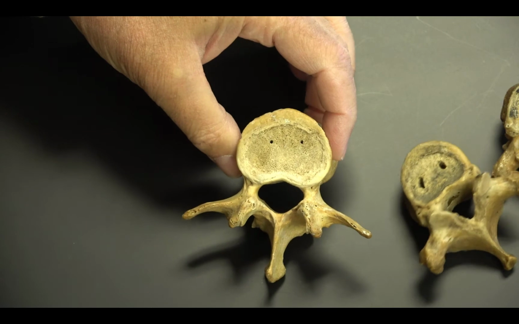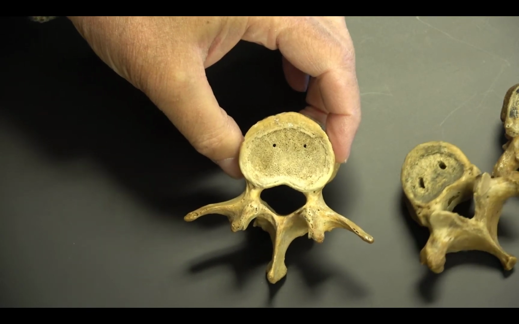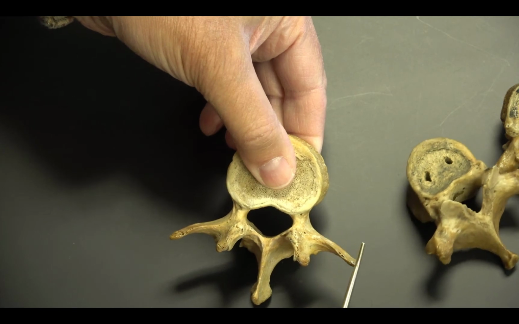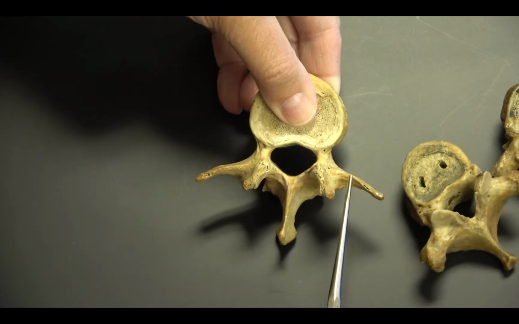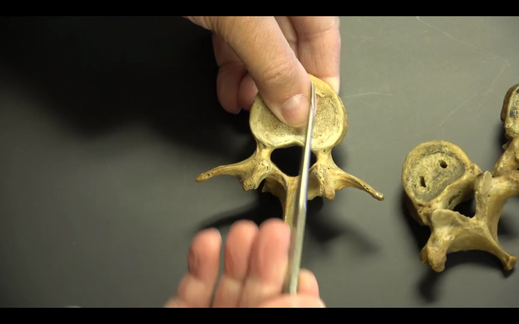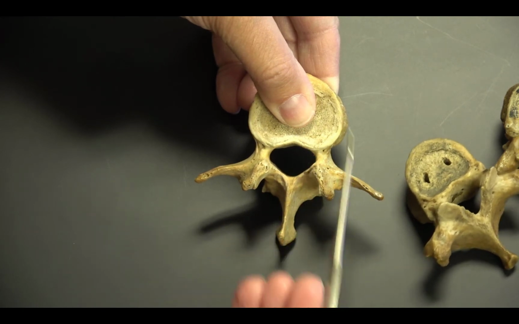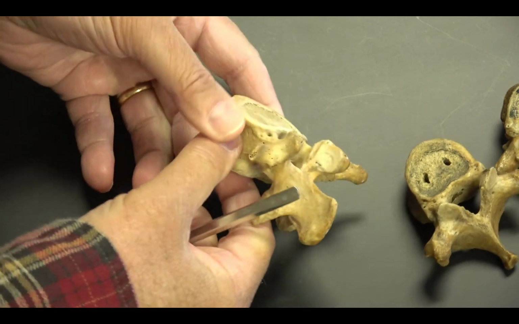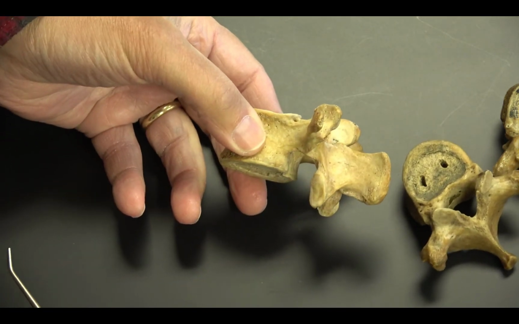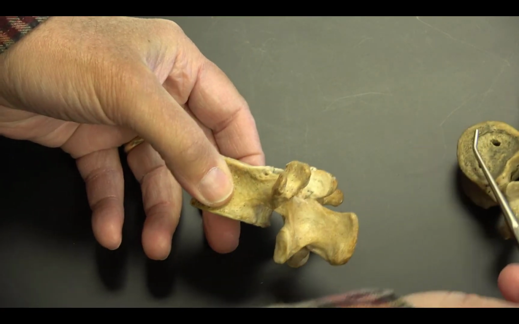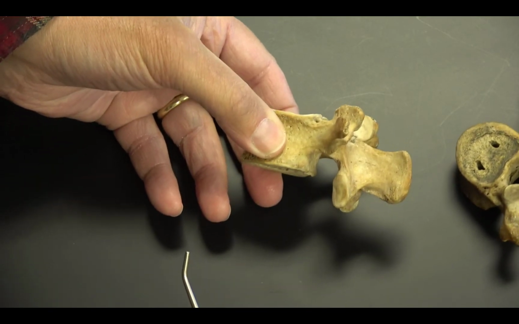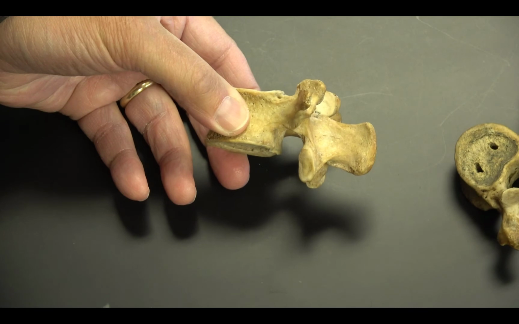So this is a lumbar vertebrae, and you can tell it's a lumbar vertebrae because it's quite large. Transverse processes, they jut pretty much out perpendicularly to the body. And then the spinous process is straight out the back. If we turn it to the side, we can see the spinous process pretty much jut straight out the back as well. Now compare that with this bone.